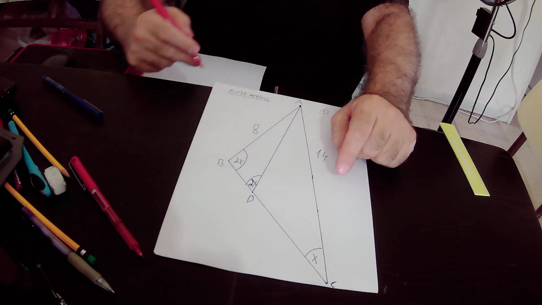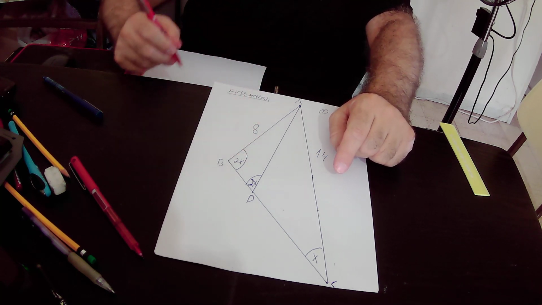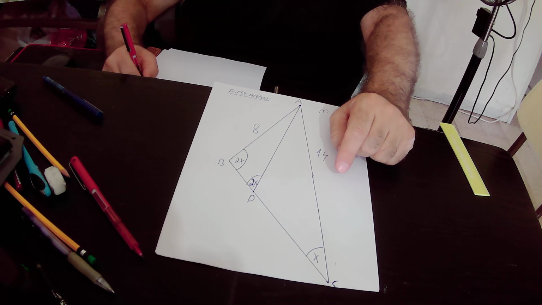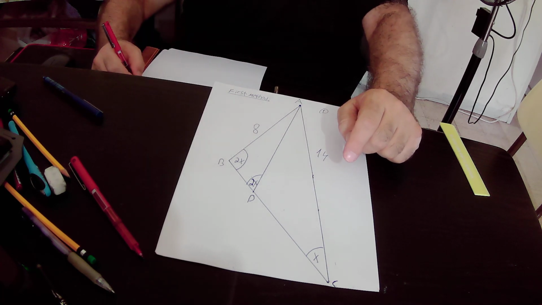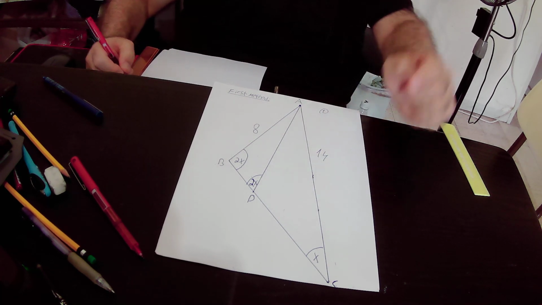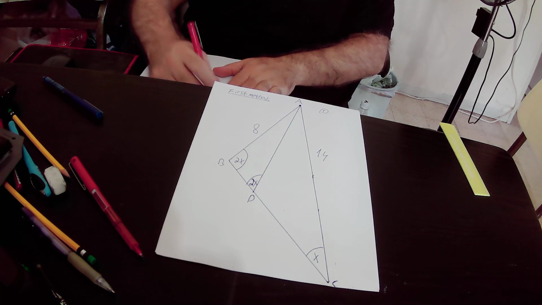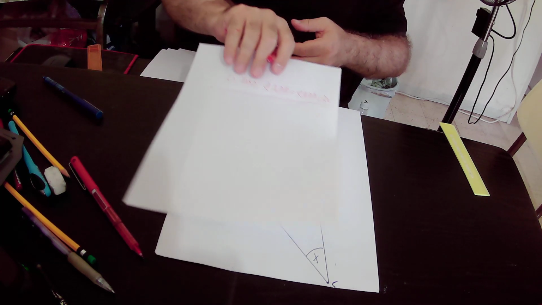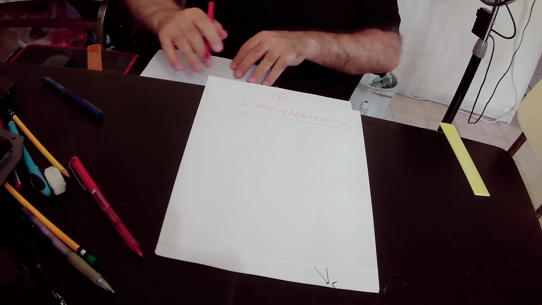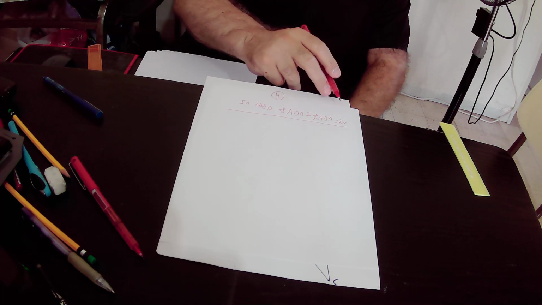Angle ADB equals angle ABD, and both those two angles are equal to 2x.